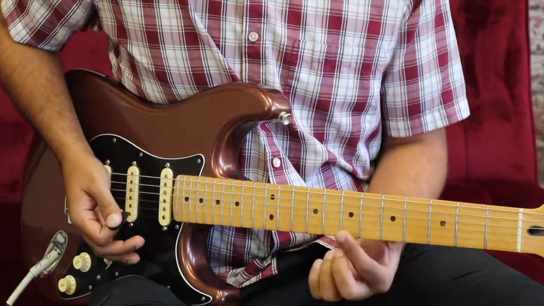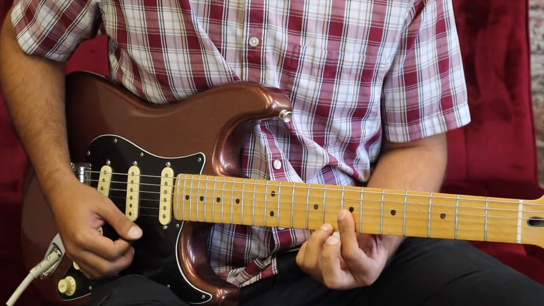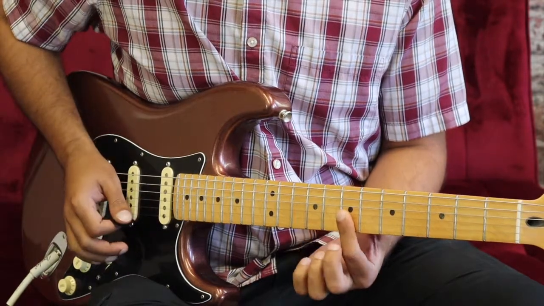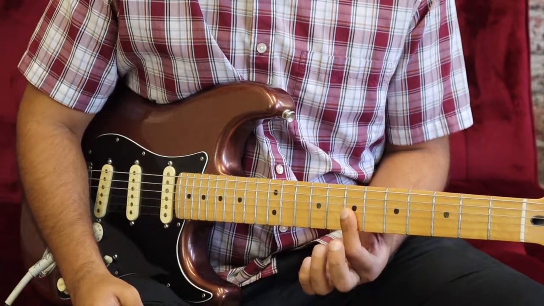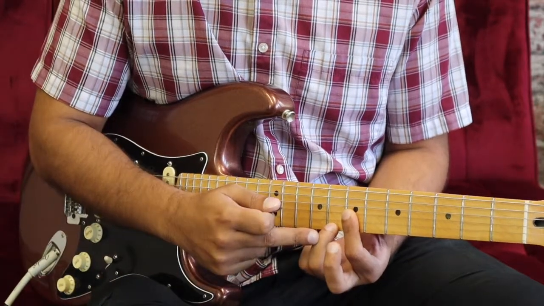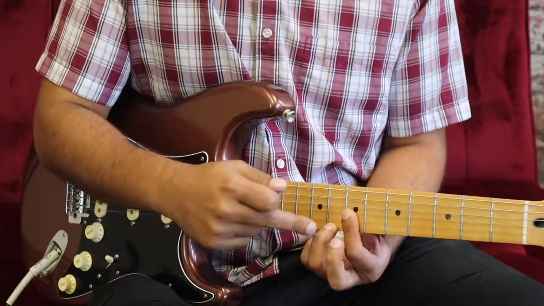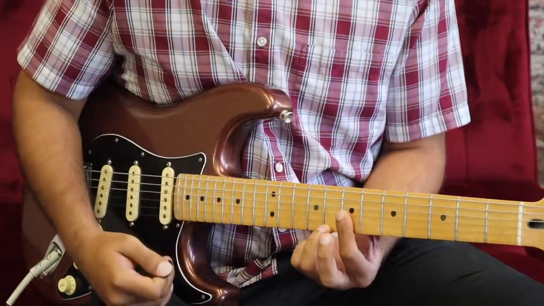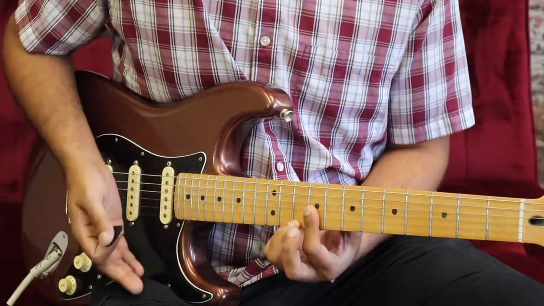For your D7, you're going to play this little shape. So you're going to bar the G, B, and E string using your first finger on the 7th fret, and you're going to have your ring finger on the 8th fret of the E string. That's your D. And obviously, if you move that 2 frets over, that's an E7. And that'll be it.